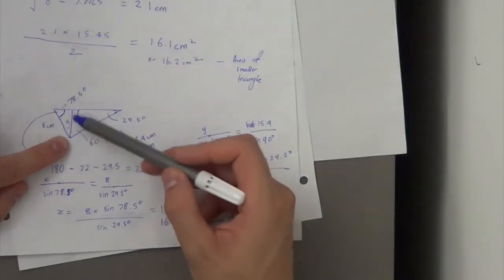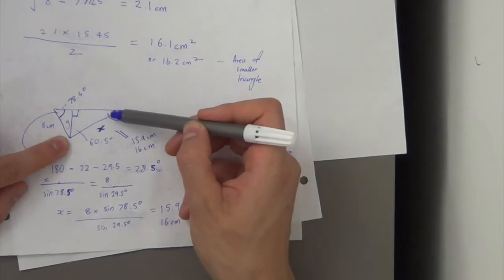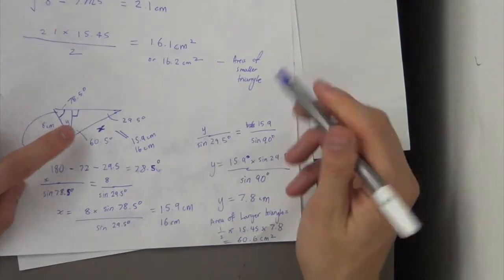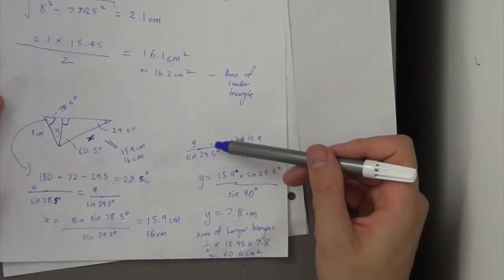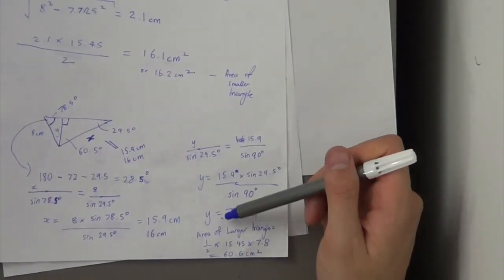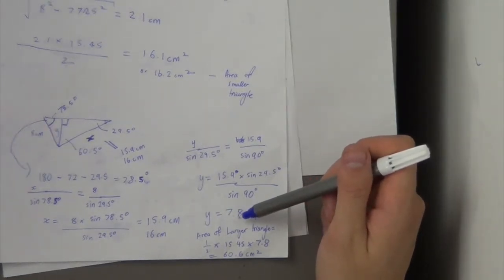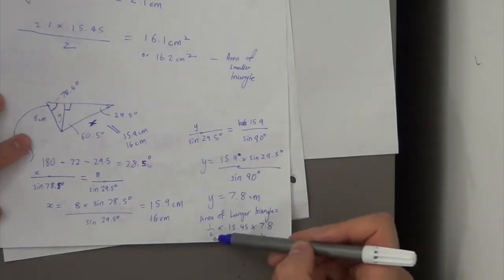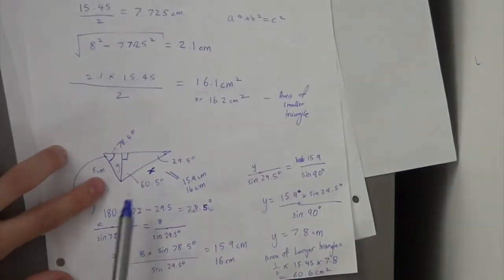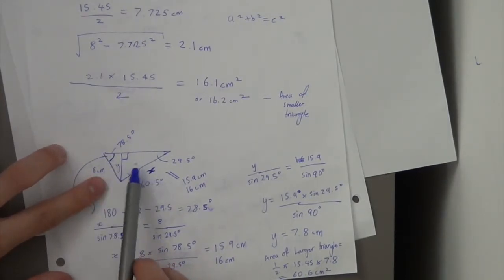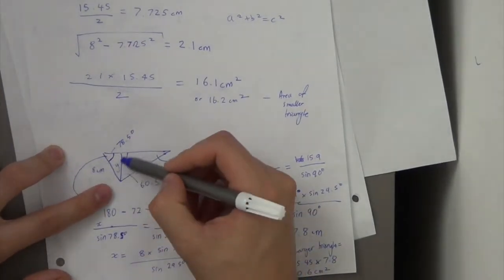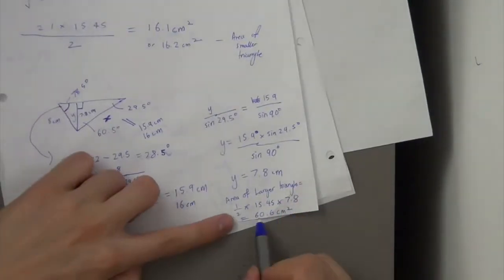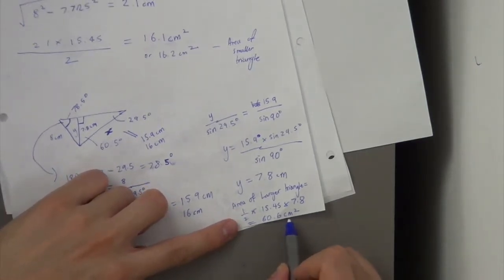I'm just going to use the sine rule to help me work out y. So it's y over opposite sine 29.5, and x, which is 16, over sine 90. So here's the working here. I solve for y. y gives me 7.8 centimeters. So the area of the larger triangle then becomes half times base times height, half times 15.45, which was this length, times 7.8, which is this length, the height, and half that gives me 16.6 centimeters squared.